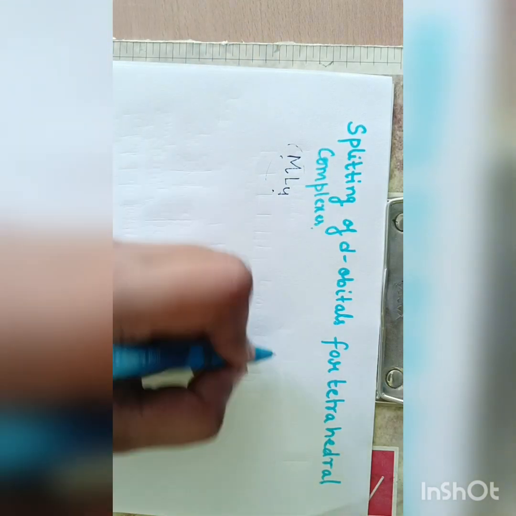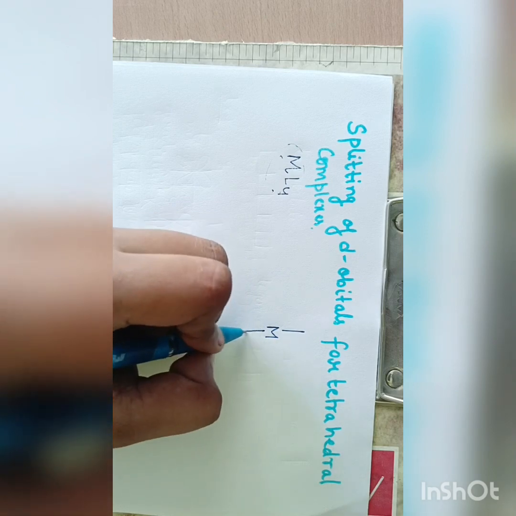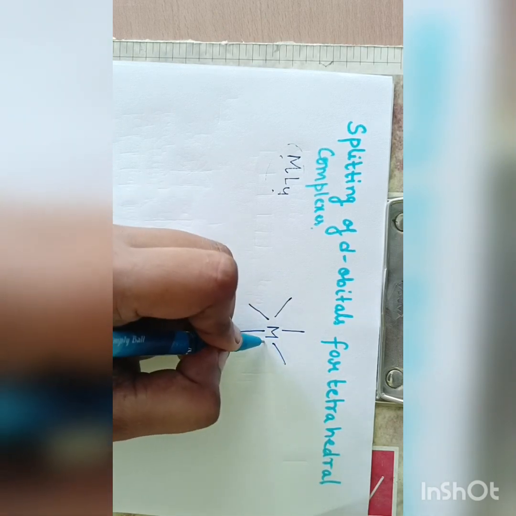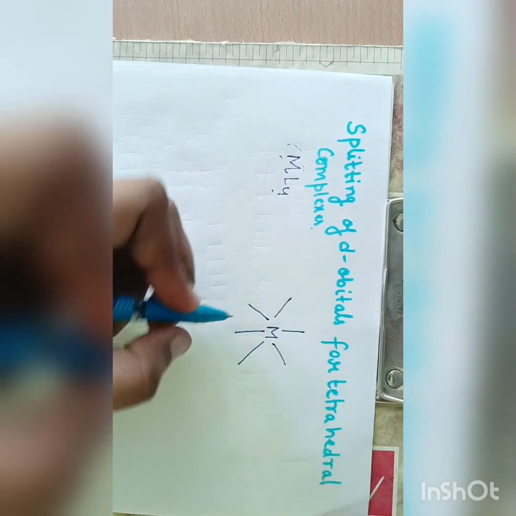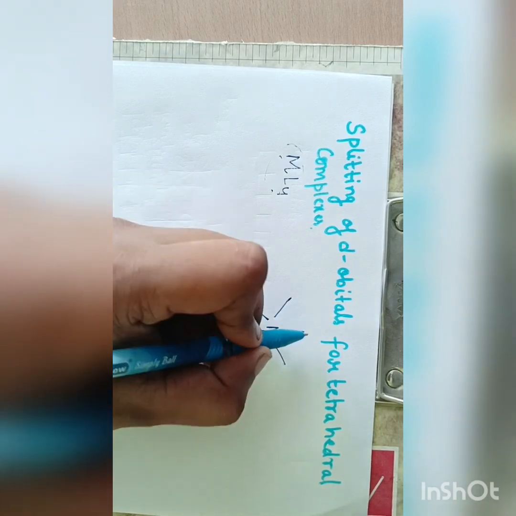First of all, let us draw for the octahedral. Suppose this is for octahedral. We have not drawn the shape of octahedral here. So this is for octahedral Oh. These are ligands.